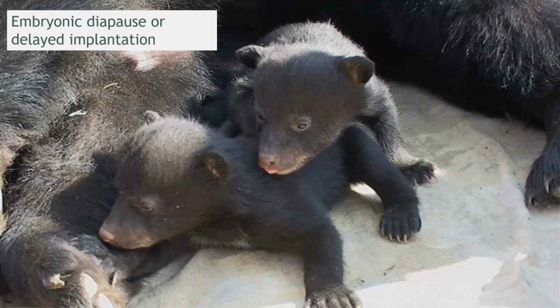Bears have something called embryonic diapause. It's also known as delayed implantation. And then the concept is something like this. The bears mate.